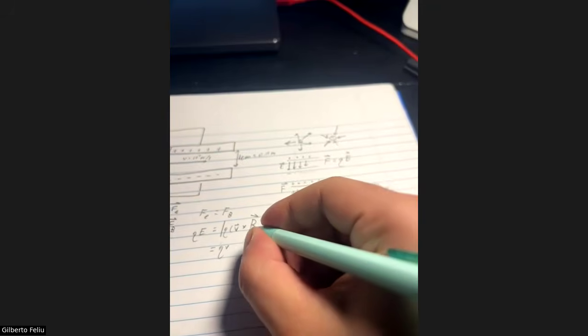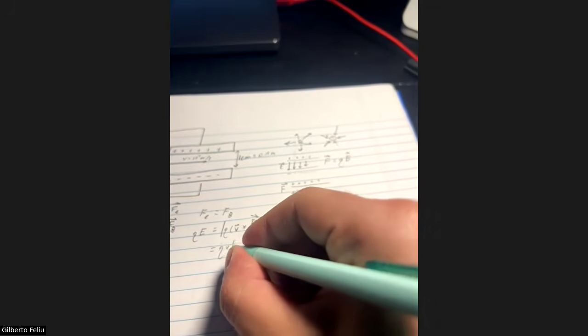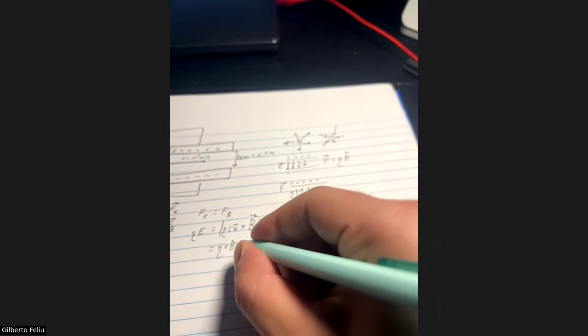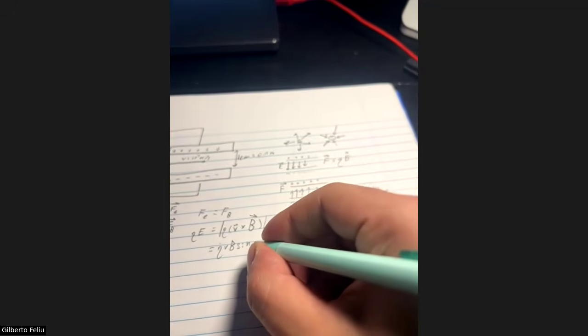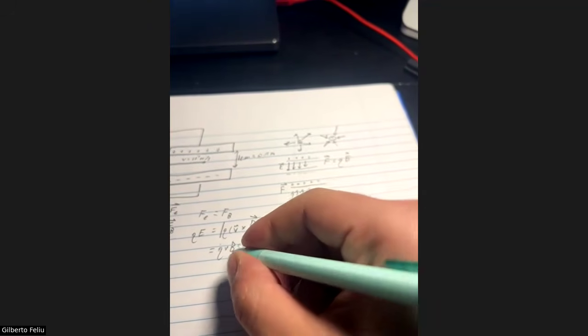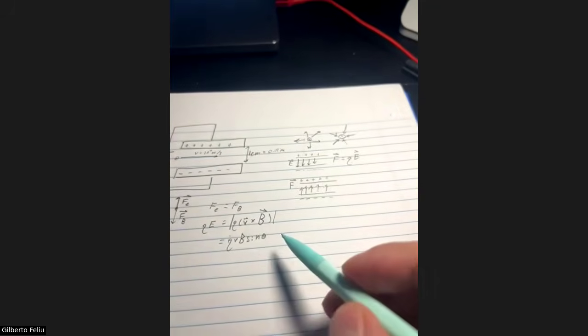And what we should get from this is Q times the magnitude of this vector times the magnitude of this vector times sine theta, theta being the angle in between these two vectors, right?